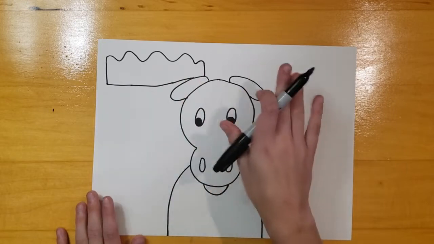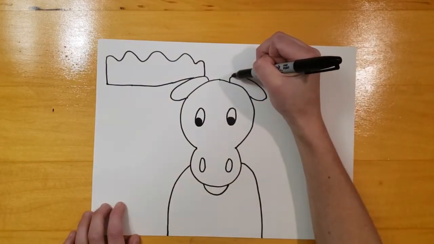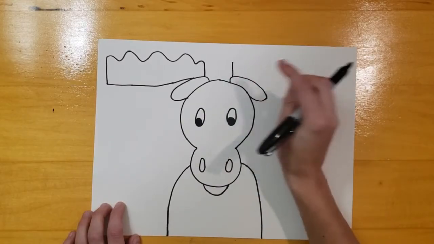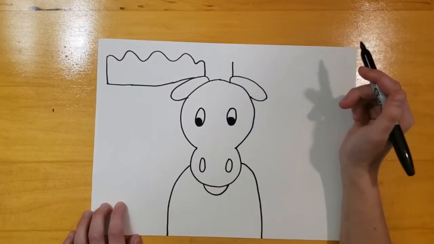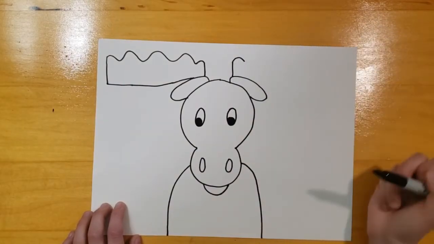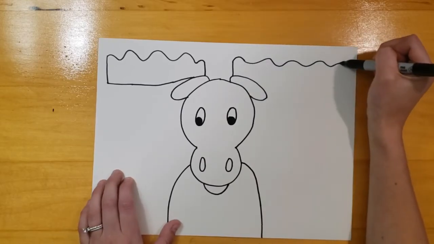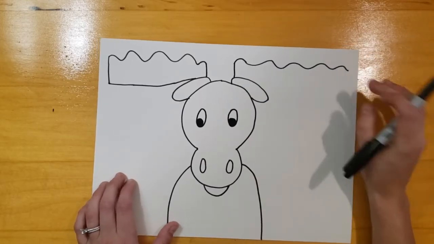I'm going to repeat the same process now on the right side of our moose. I'm going to first draw a line up, touching the tip of the ear or the head, depending where you want to place your antlers. Going to do a small curve. And now I'm going to do a nice big wavy line across the page, leaving some space at the end of my paper.